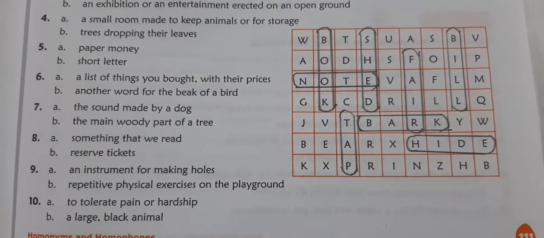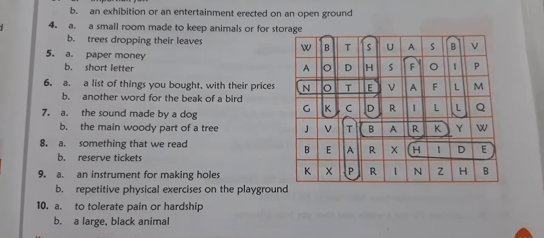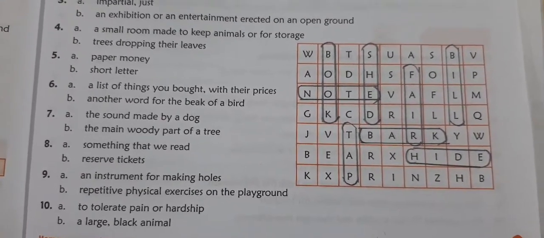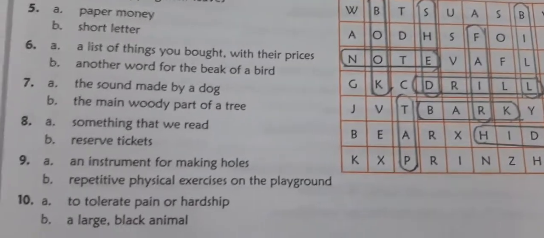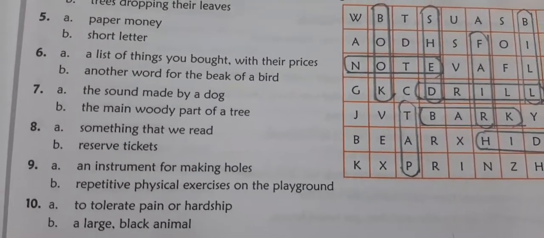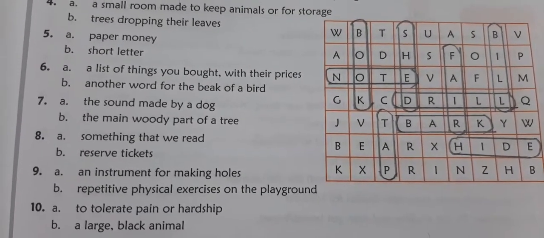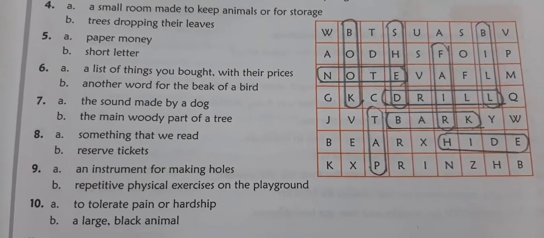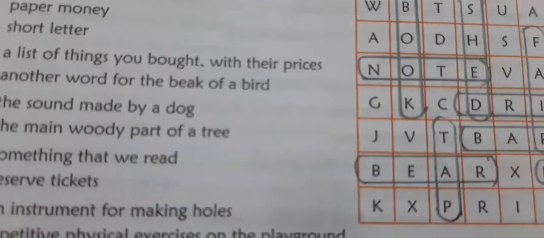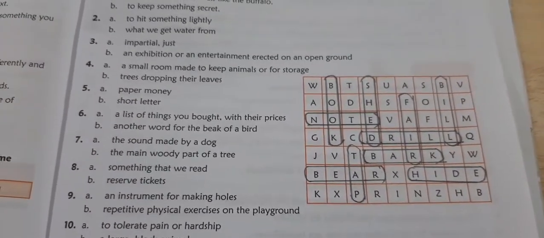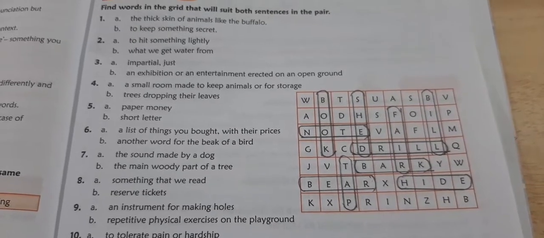Repetitive physical exercise on the playground. What does Wankhede sir take, or any other PE teacher? It's a drill. So you got the answer, drill. Now last, to tolerate pain or hardship, a large black animal. Yes, bear. So it's a bear. So in this manner, we have solved an exercise of puzzle, a word search. This is based over your textbook only.